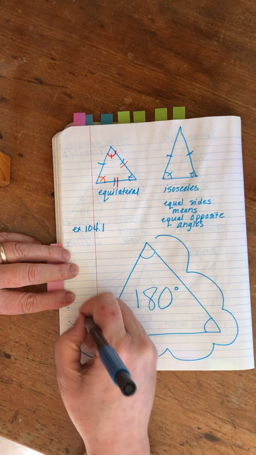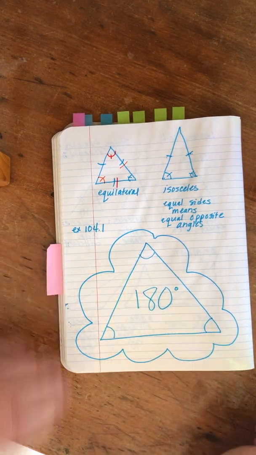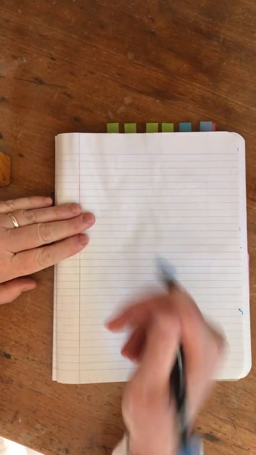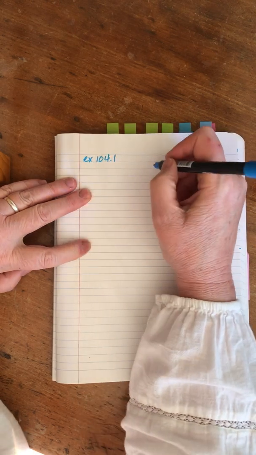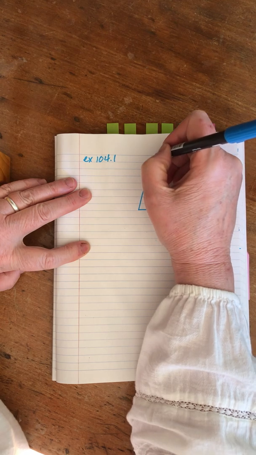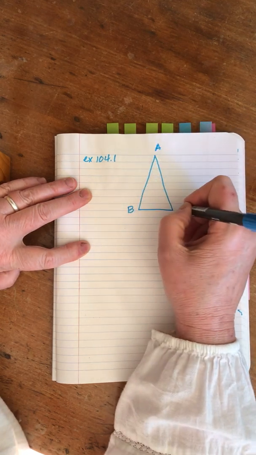Technically, they're called the interior angles, so we have to remember that, but I drew pictures of the interior. They always add up to 180. Burn it into your brain. Now let's do 104.1. We have a picture. You don't necessarily have to draw the picture in your homework, but I do recommend that if you're ever stuck, draw the picture. It'll help you figure it out.